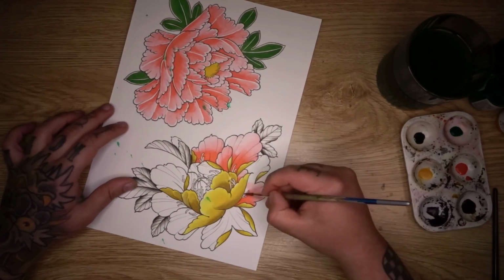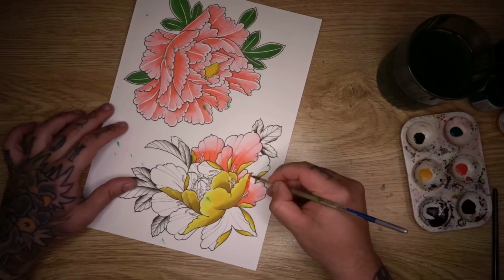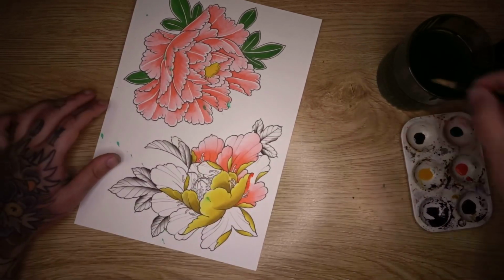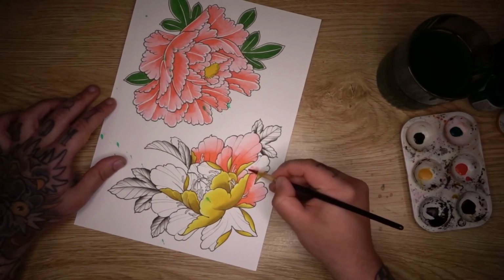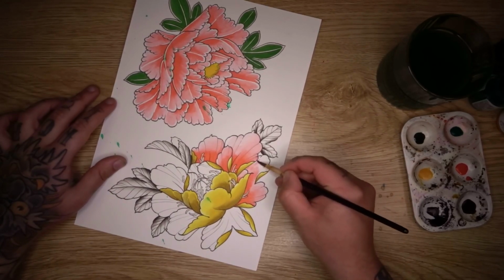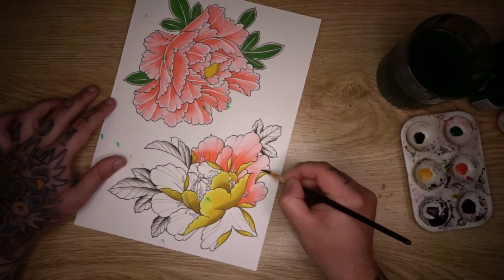Now, something you may have already noticed is that I'm very carefully working around the stamens, the ones that are sticking out between the petals. They're going to become really important very shortly, so just make sure you are being careful and painting around those. You don't want to overlap those with your pink.